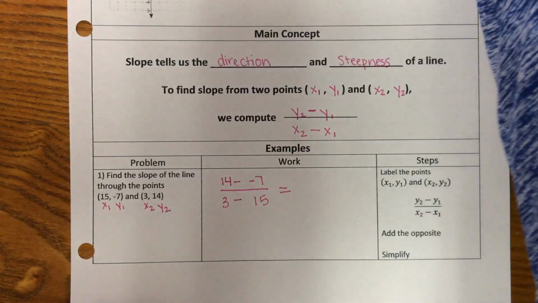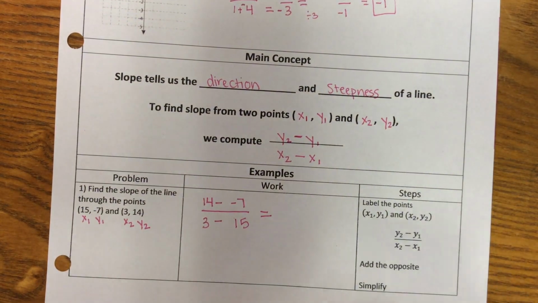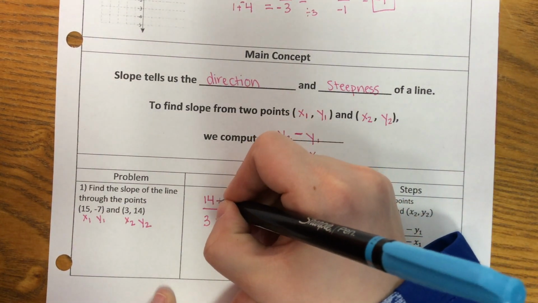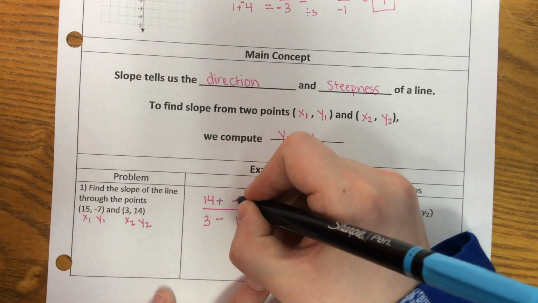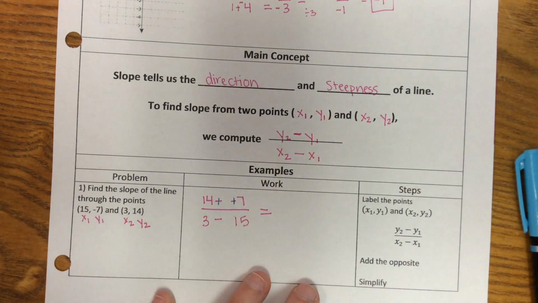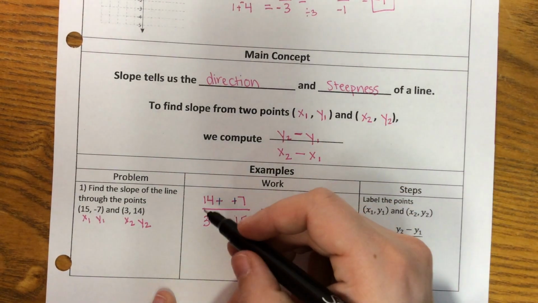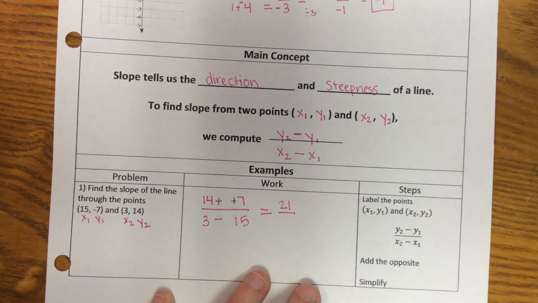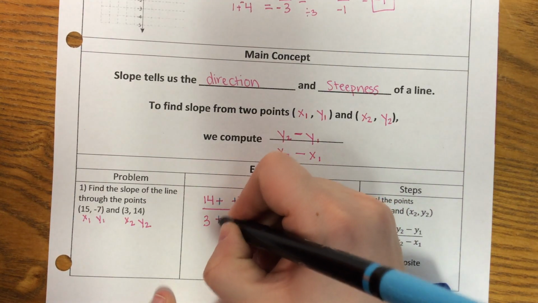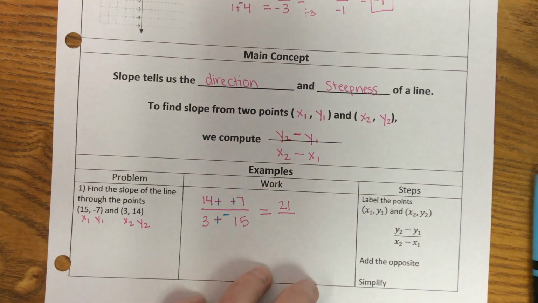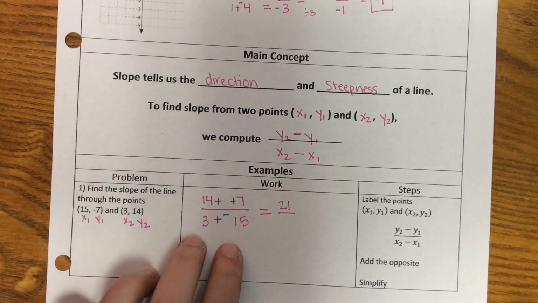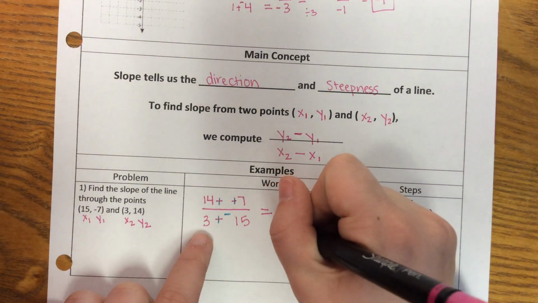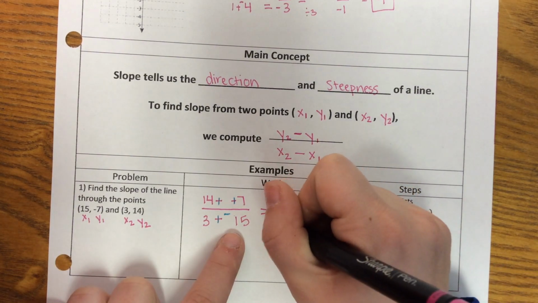Okay, I do want to add the opposite. That's going to make things a little bit easier. If you just type it in your calculator, you can do that too. So I'm going to change this subtracting to adding, and then the opposite of a negative is a positive. So 14 plus 7. They're both positive, so I just add like normal. 14 plus 7 would be 21. Okay, here I would add the opposite, so plus negative 15. So I have a positive and a negative, I'd subtract. 15 minus 3 is 12. And I have more negatives, so negative 12.